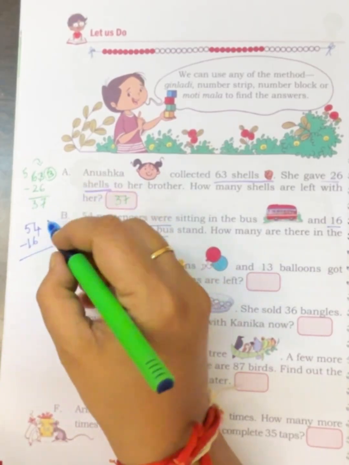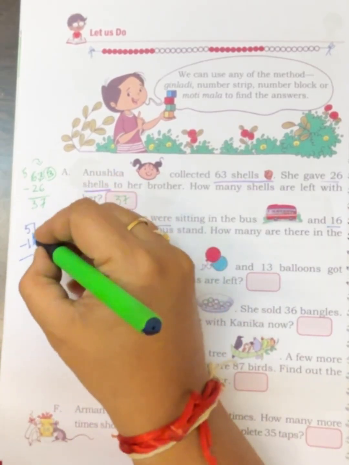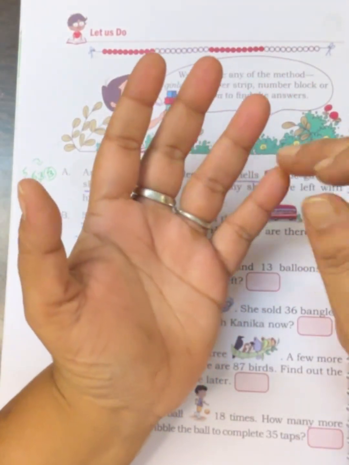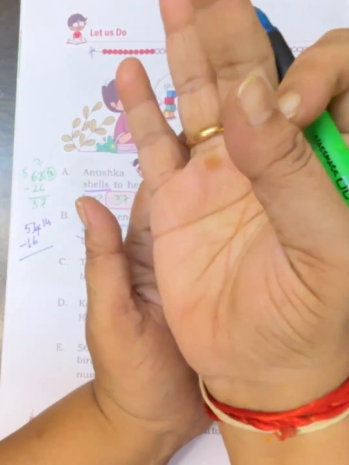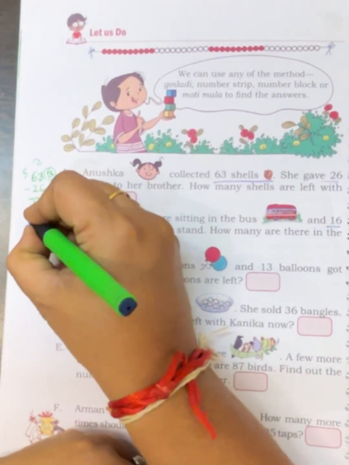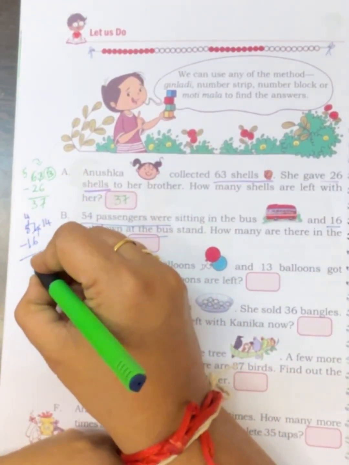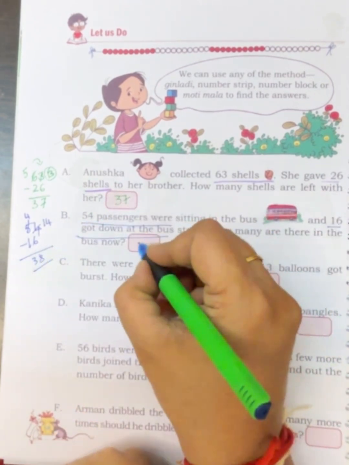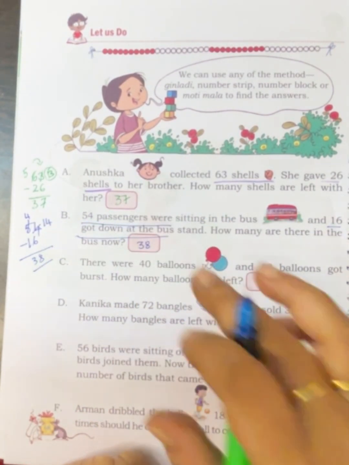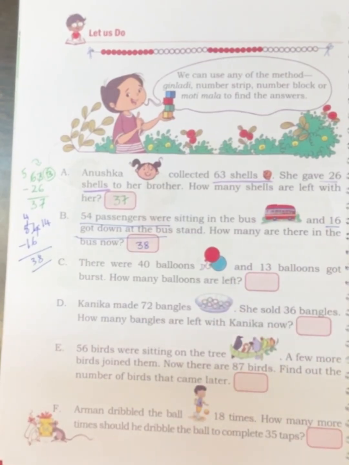So now 4 is less than 6, so we will borrow, this becomes 14. So count from 6 up to 14. 7, 8, 9, 10, 11, 12, 13, 14. So that means 14 minus 6 is 8. This becomes 4. 4 minus 1 is 3. 38. So 38 passengers were left. Okay. 54 minus 16 is 38. We'll do in long format.